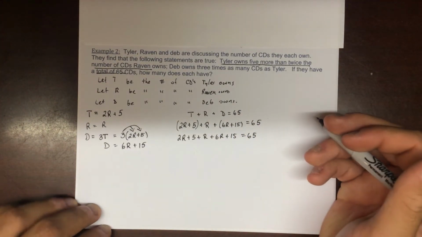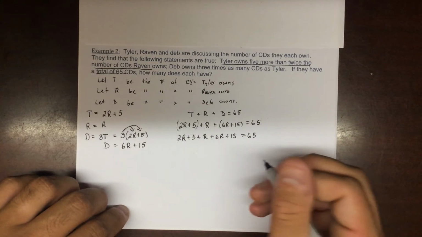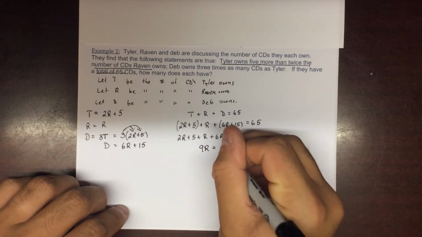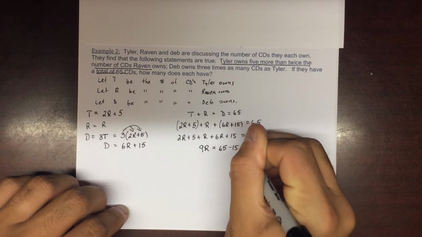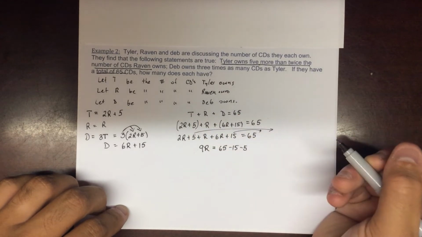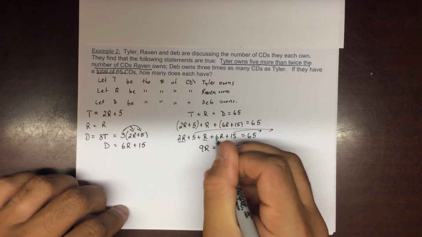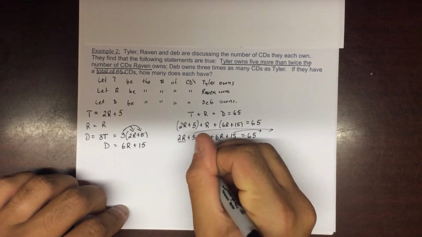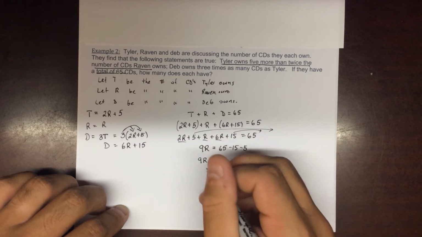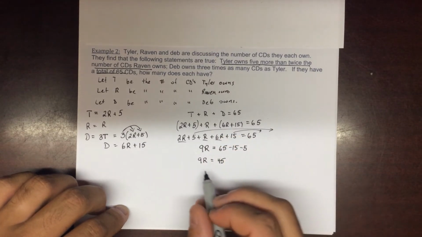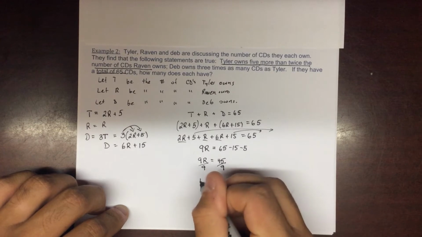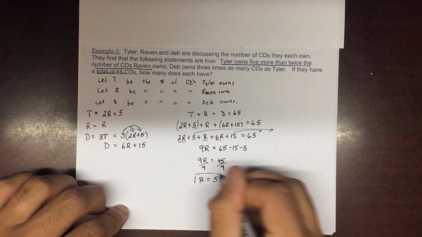Let's collect all of our like terms. All terms with variables on one side, all terms without on the other. 9R equals 65 minus 15 minus 5. So here I brought my constant terms over and I added together my like R terms. I now have 9R equals 45. And how do I isolate for R? Well, I divide each side by 9. R equals 5.